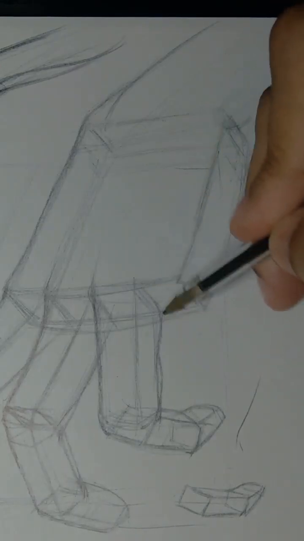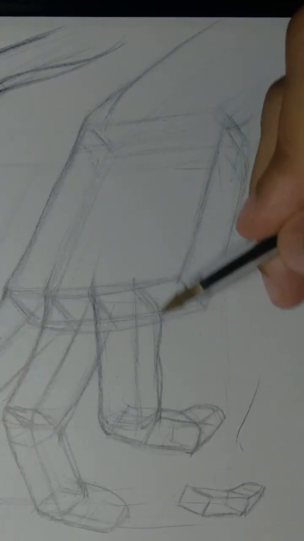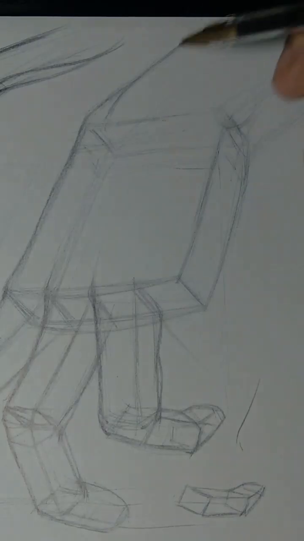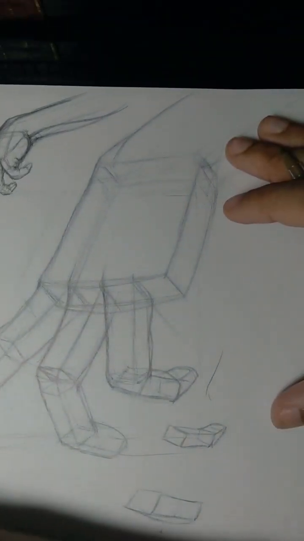Here we have this overlap here of the finger, the little finger. Let's zoom out. I think it's better.